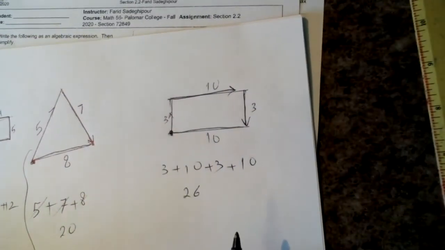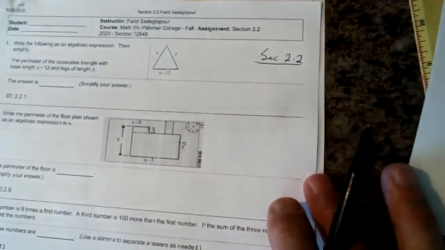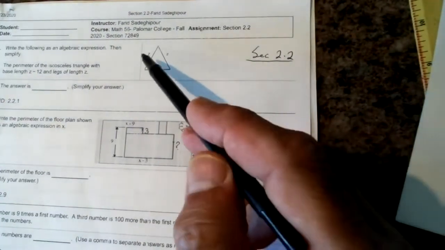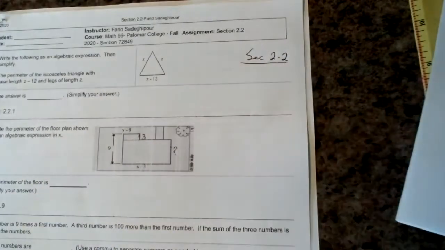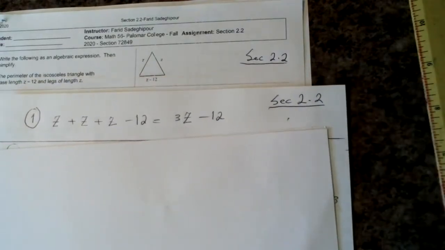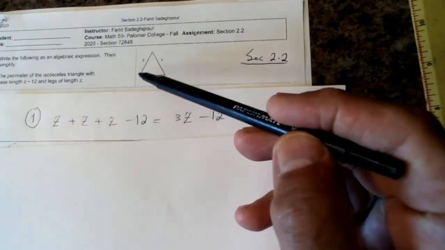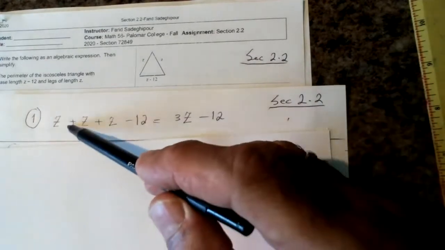All right, so in that case, the very first problem where we give you the triangle, but instead of numbers, we just give you some letters: z, z, z minus 12. So in that case, all I need to do is just add those together. I start from here, z plus z plus z minus 12, and then 1z, 2z, 3z minus 12.